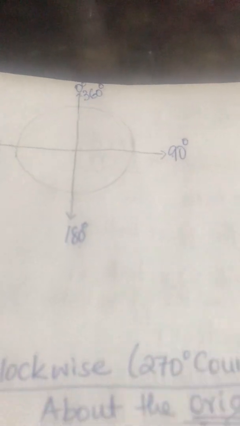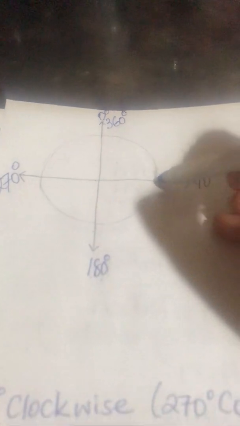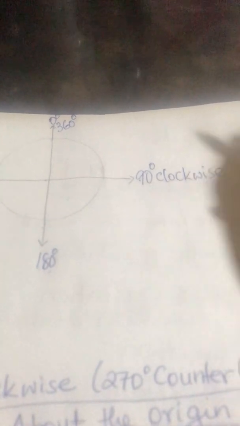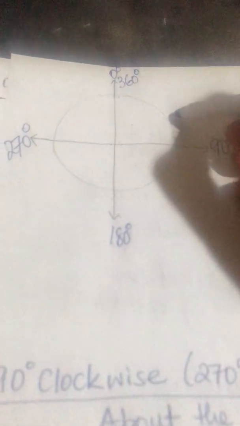Now, if I go this way, then this will be 90 degrees clockwise. 180 doesn't matter whether it's clockwise or counterclockwise. I'll still get to the same place. So 90 clockwise, 180, then 270 clockwise, because I'm going this way.